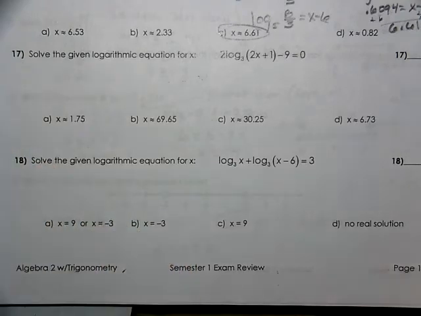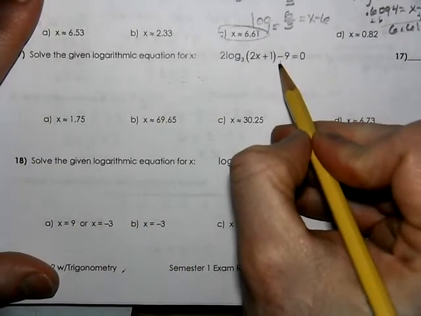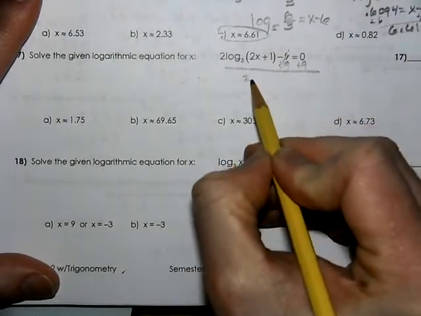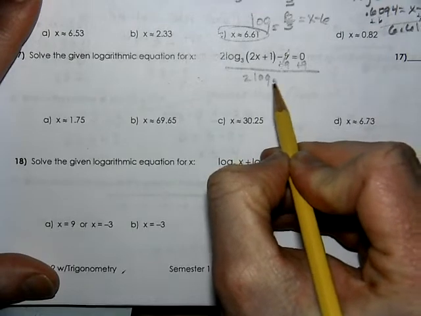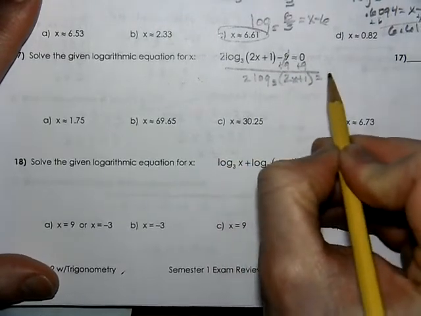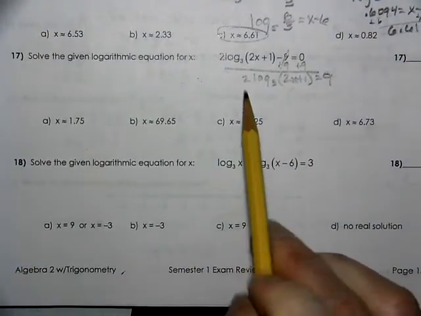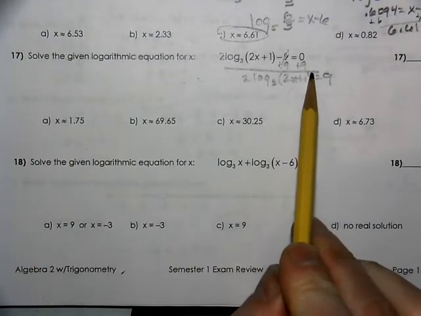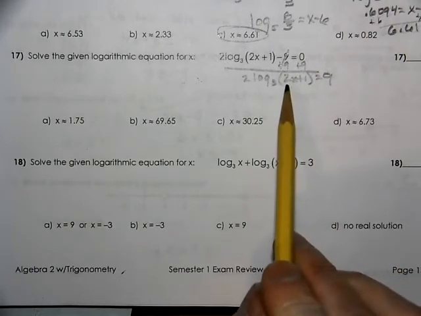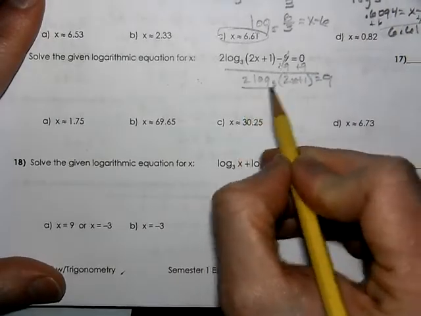Number 17, we're going to solve the logarithmic equation. So our first step is going to be to add 9. Some people might think about putting the 2 up as a square to what you're taking the logarithm of, but you can also divide by 2.